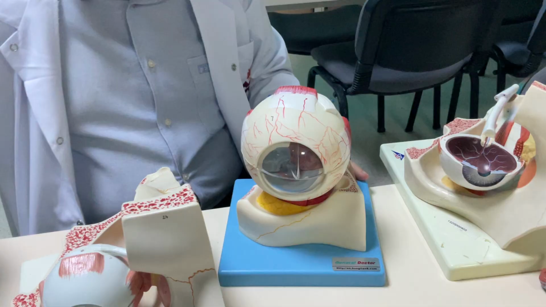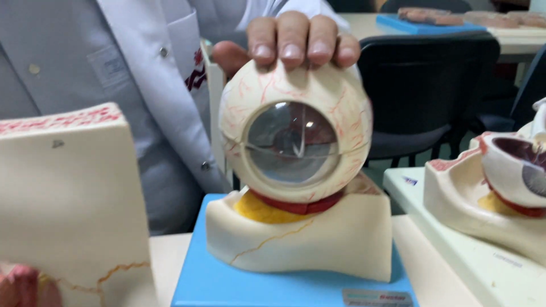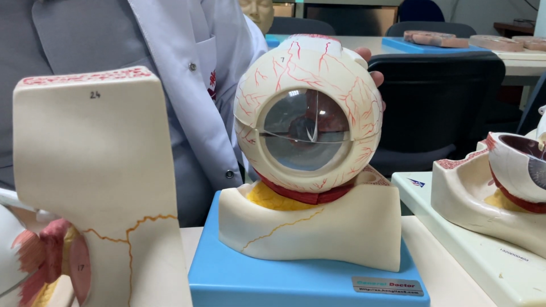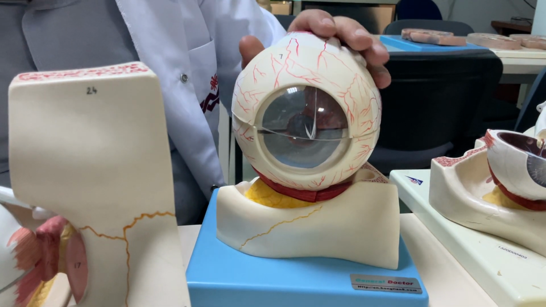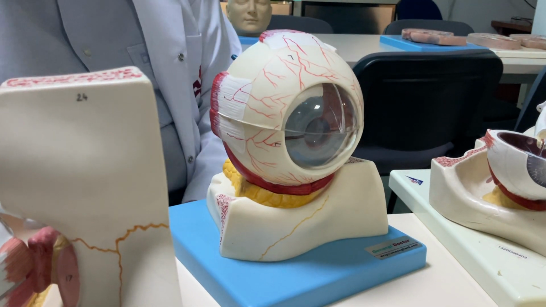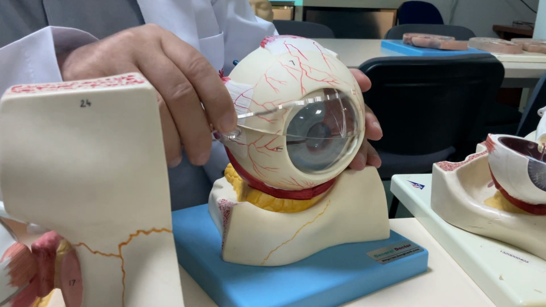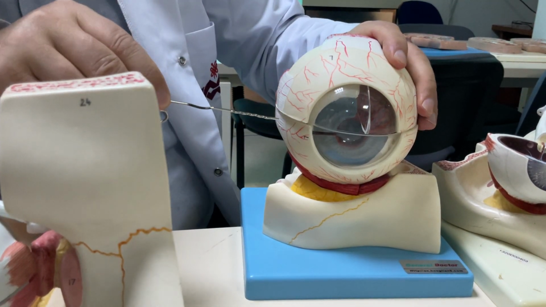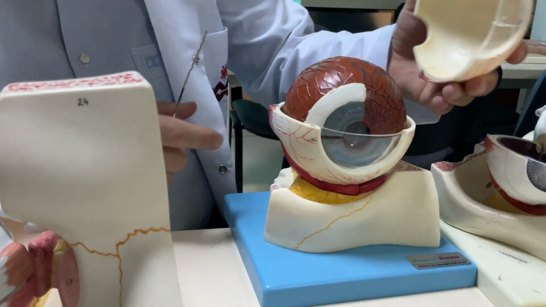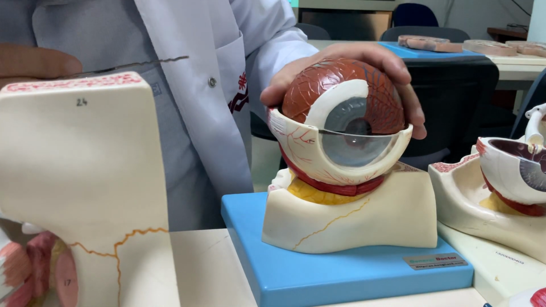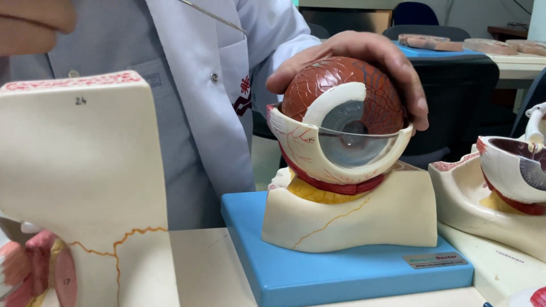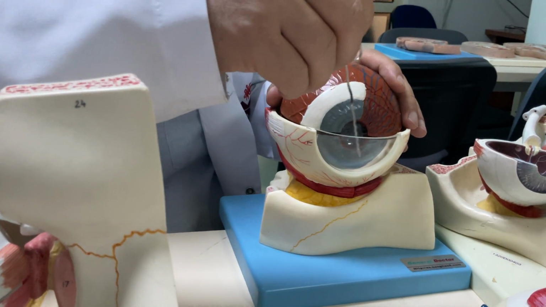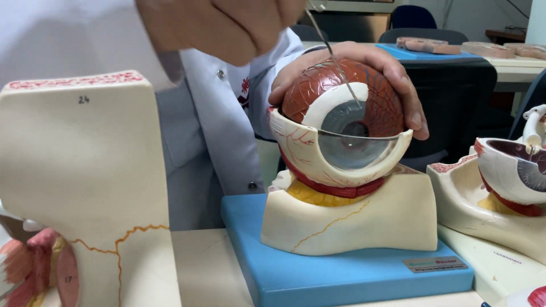Right here, this is better to study. Look at 5 out of 6 of the fibrous layer formed by the sclera. This is the sclera. All of this is the sclera. Anteriorly, you have the cornea. This is the cornea. Let's lift this up. And here, between the cornea and the iris, we have the anterior chamber. This is the anterior chamber.